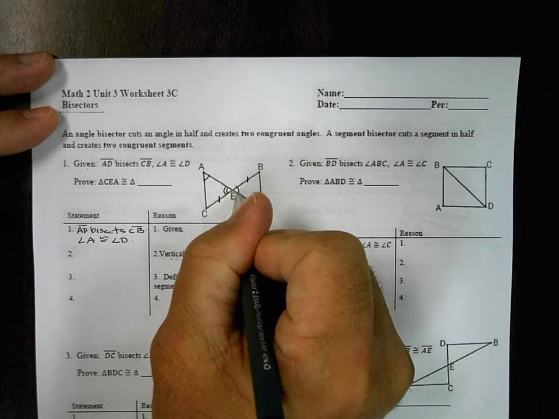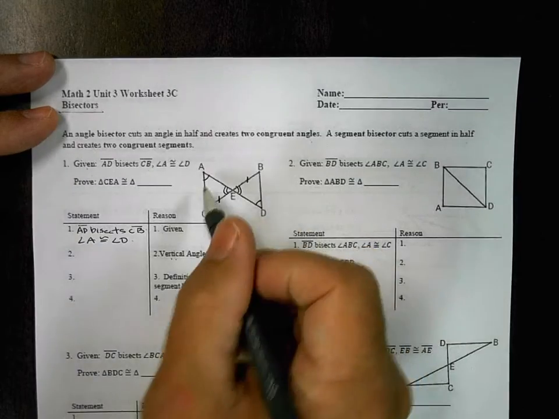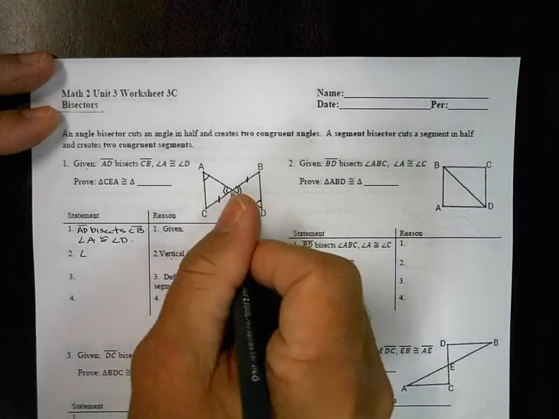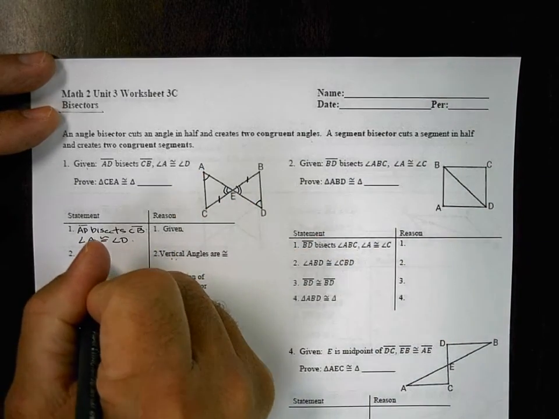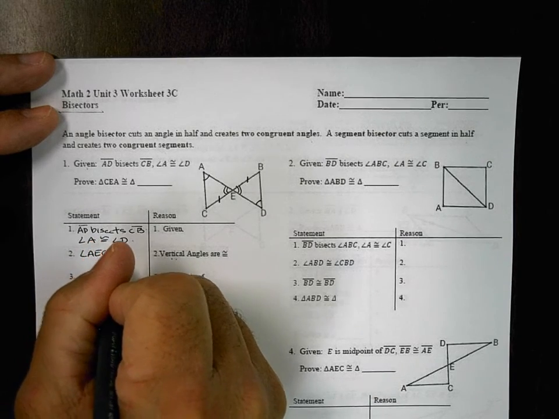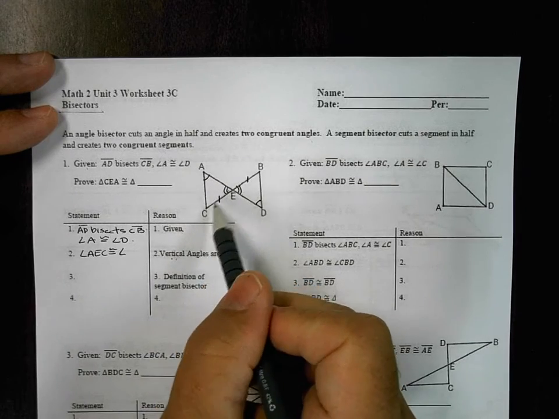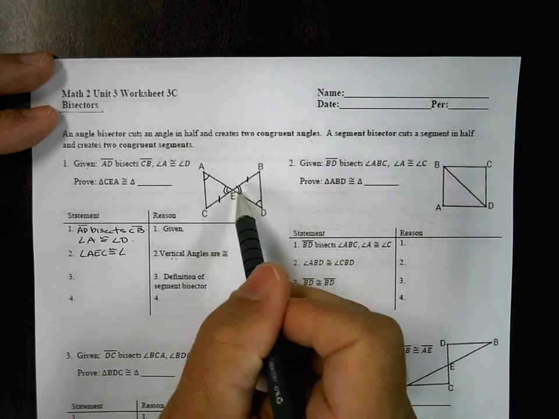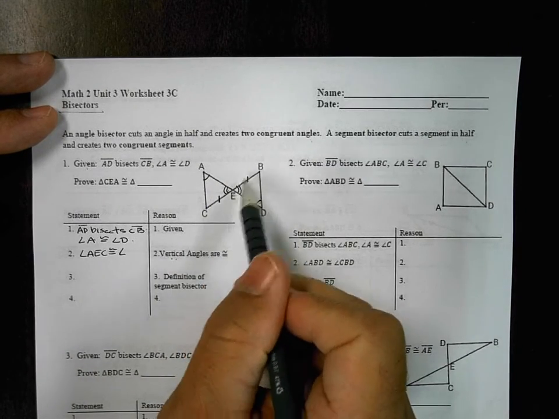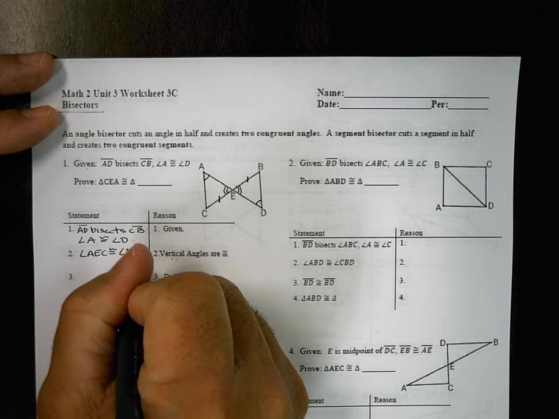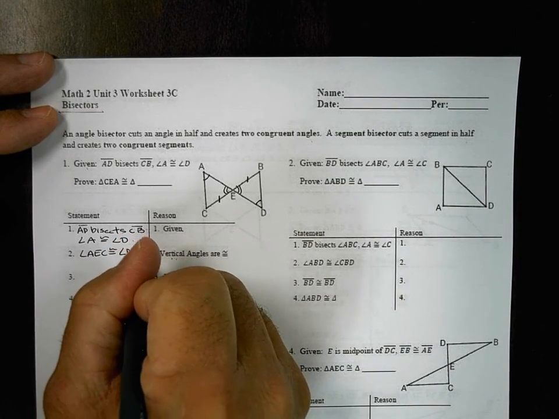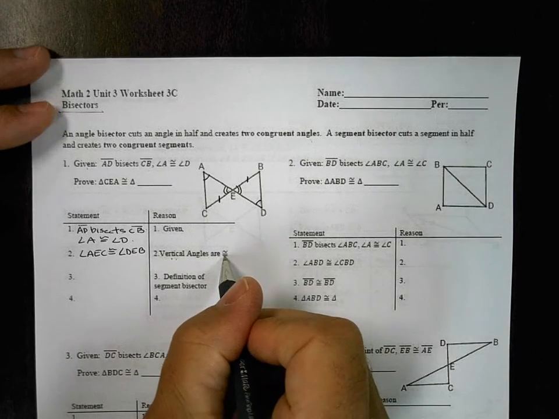We know that vertical angles are congruent. So we're going to say that angle AEC is congruent to, we got to be careful here. Notice one line, two lines, no lines. One line, two lines, no lines. So DEB, angle DEB. And that's because of vertical angles.